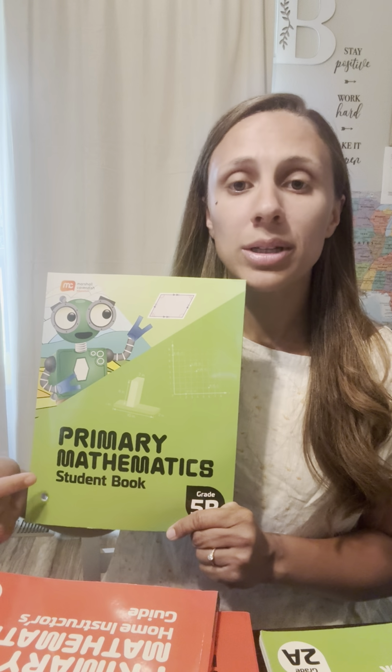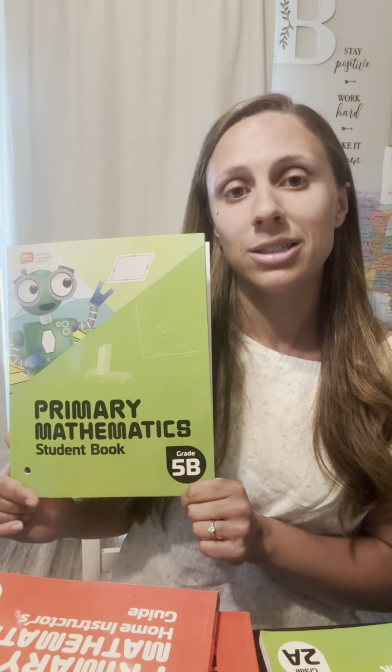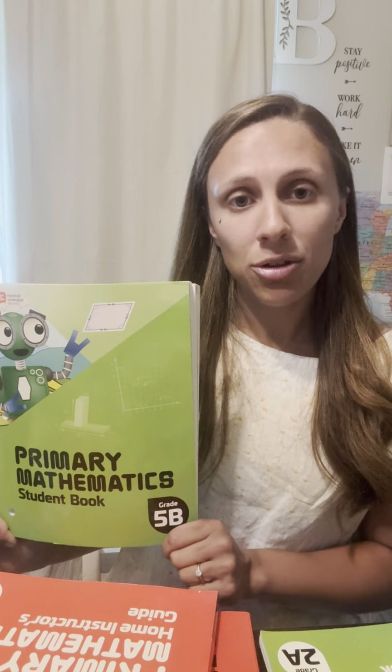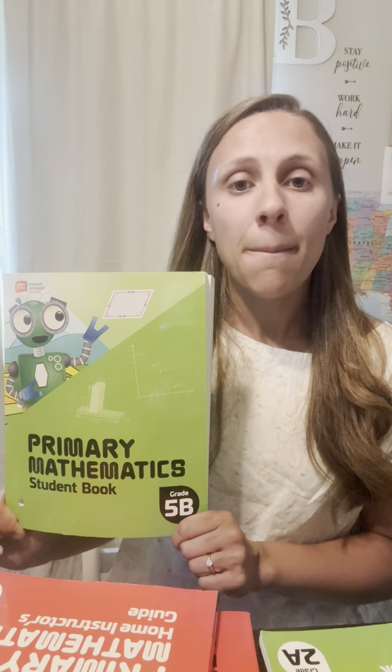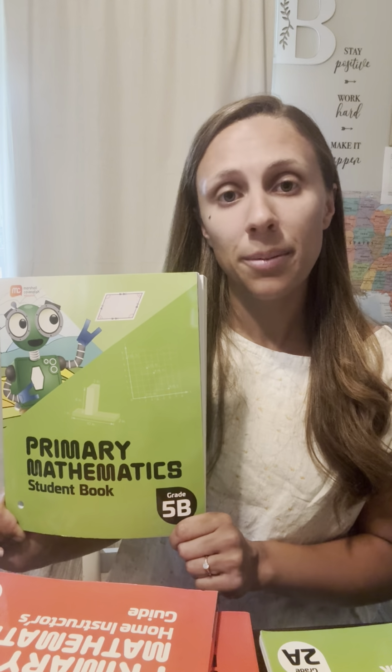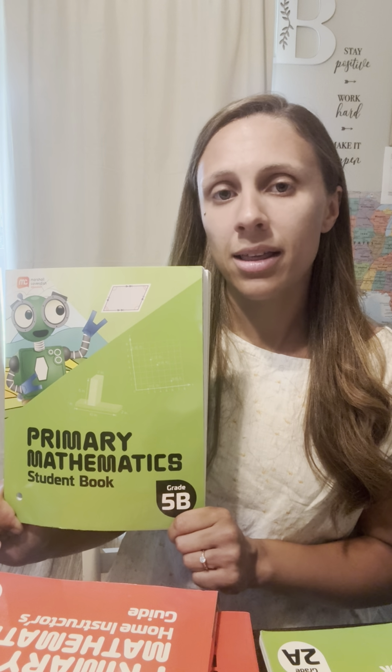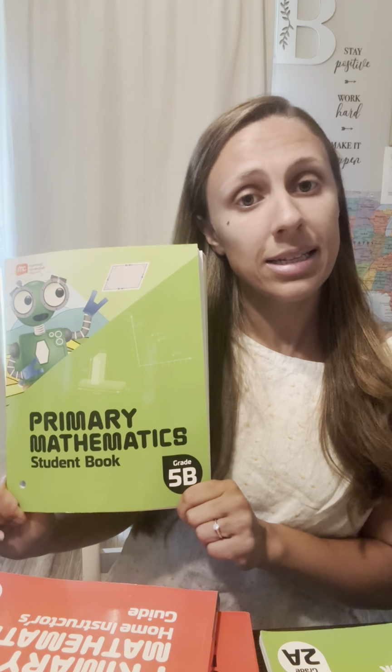So I really love primary mathematics. We will continue to do primary mathematics for this school year. We've done other things like Math with Confidence, Big Math, Spectrum. We've done a lot of different math programs, but this one is our favorite.